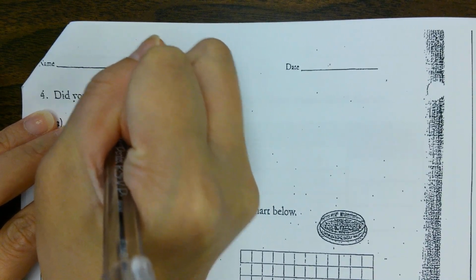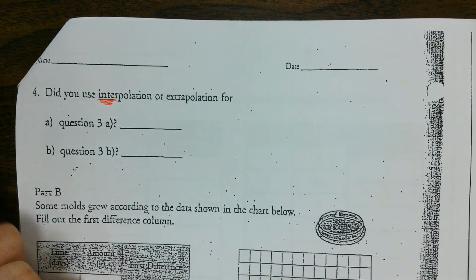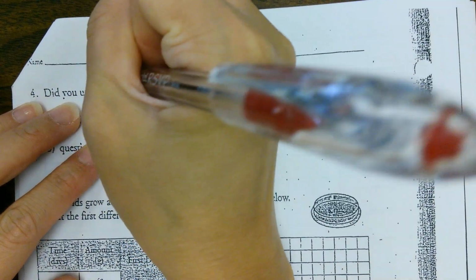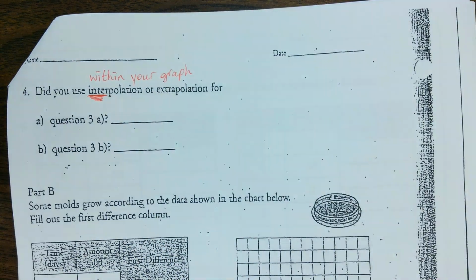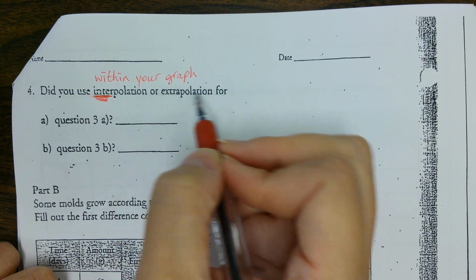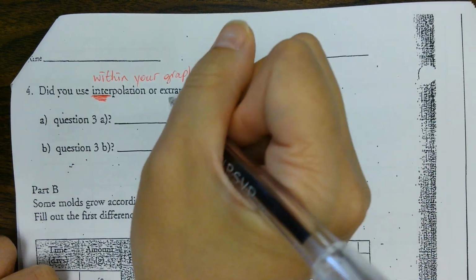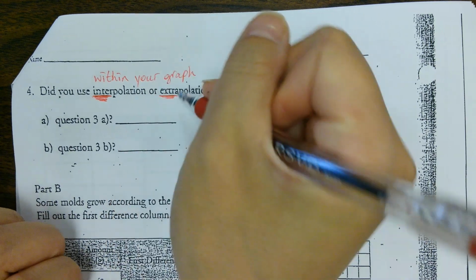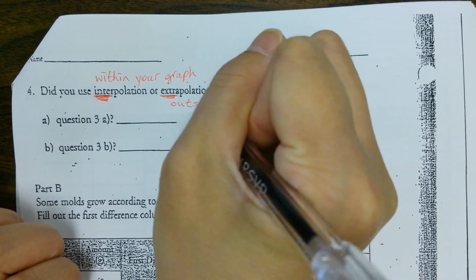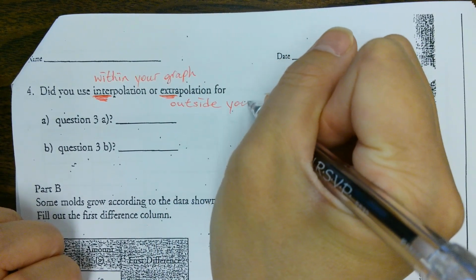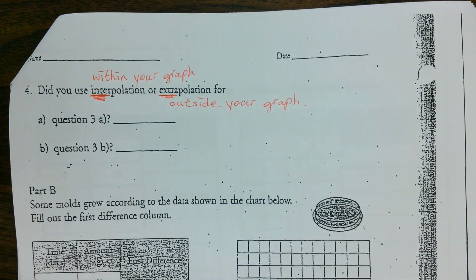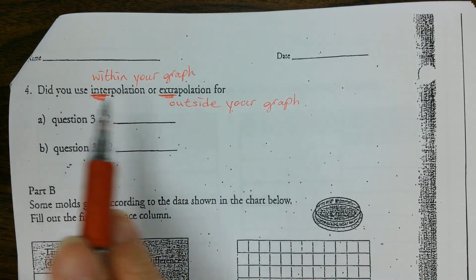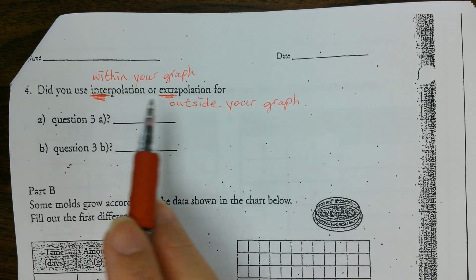What does inter mean? Like within. So within your graph. And extrapolation, what word do you see in this word? Extra. So outside your graph. That's what it means. I might ask you about these two terms on the test because we use that a lot in grade 10.